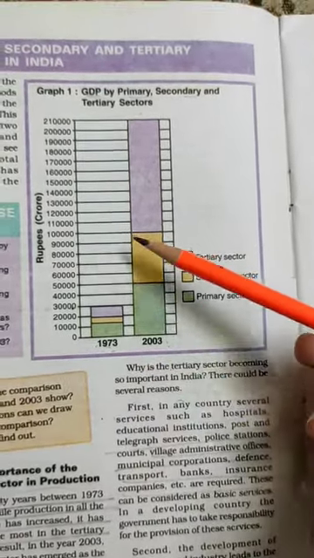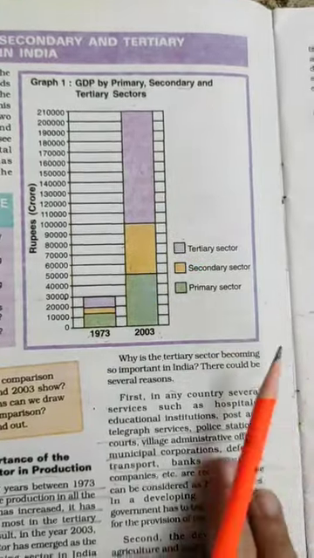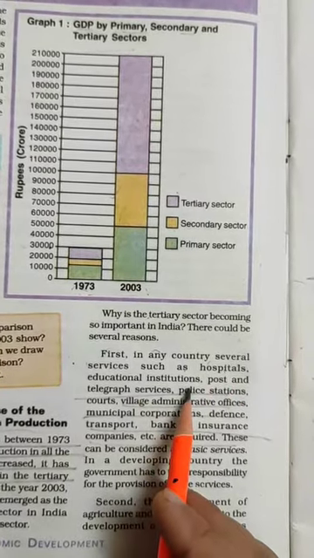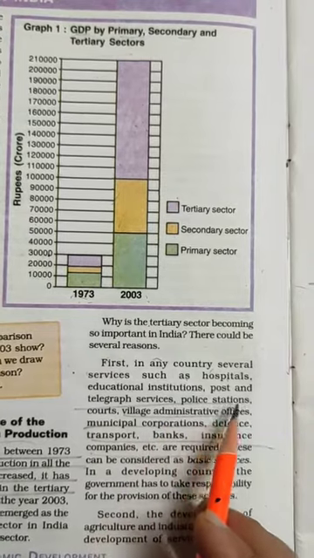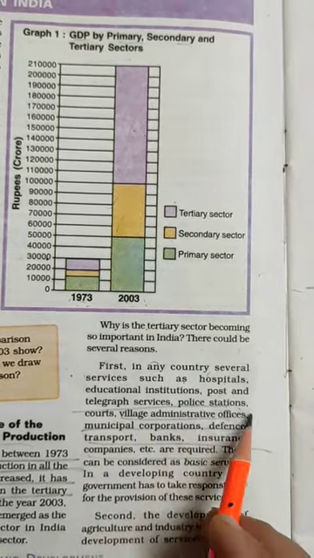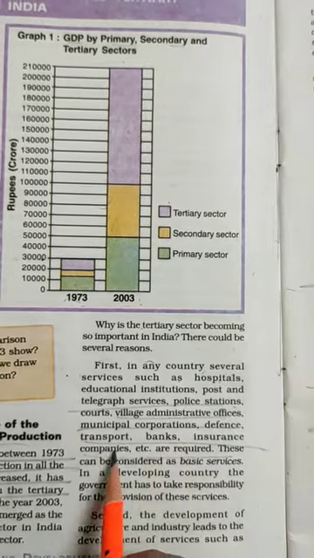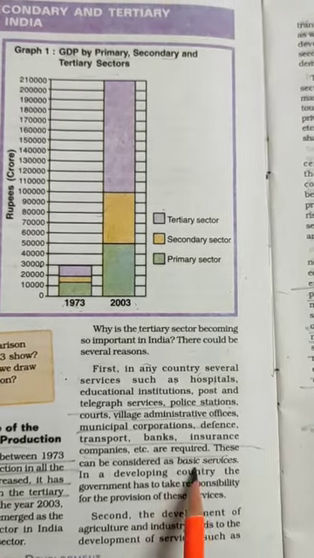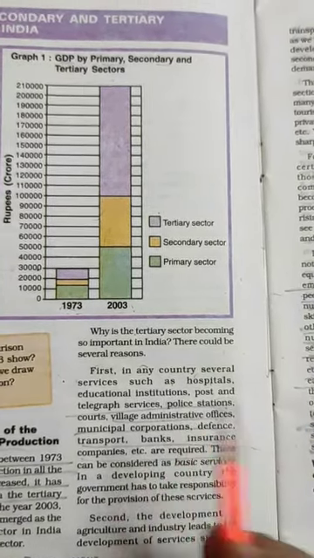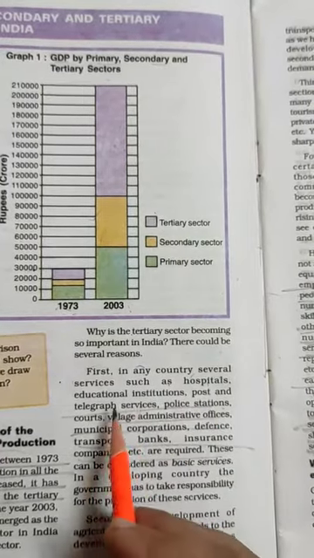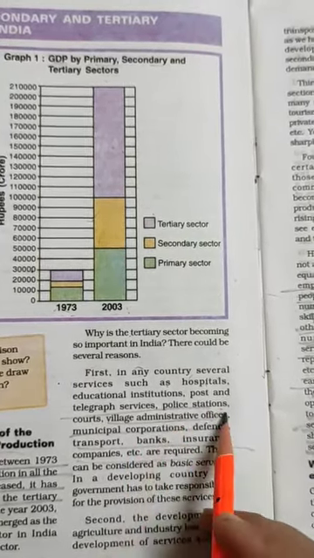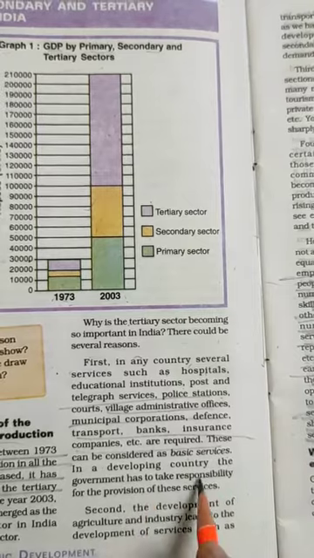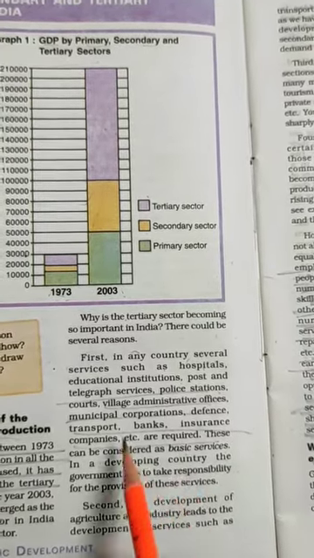The first reason for rapid growth in the tertiary sector is that in any country, several services like hospitals, educational institutions, post and telegraph services, police station, court, village administrative offices, municipal corporation, defense, transport, bank, insurance companies, etc. are required. These can be considered basic services. In a developing country, the government has to take responsibility for the provision of these services.